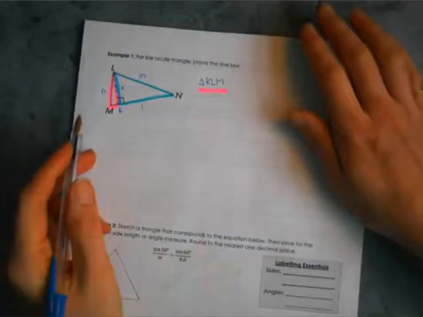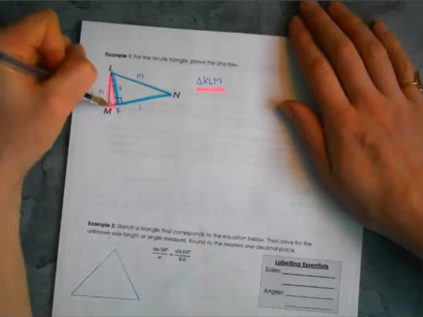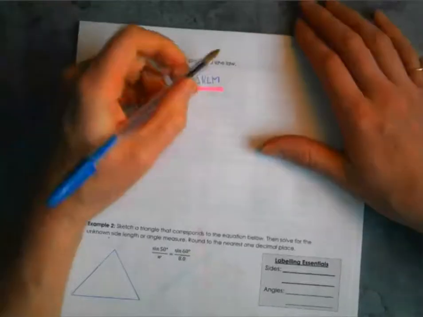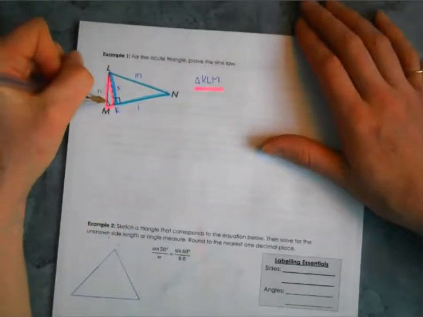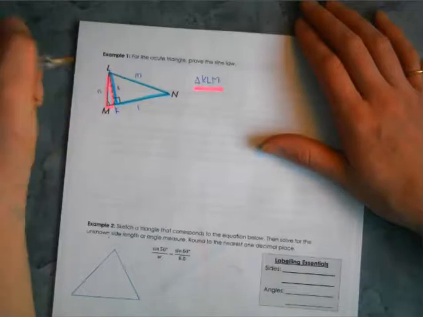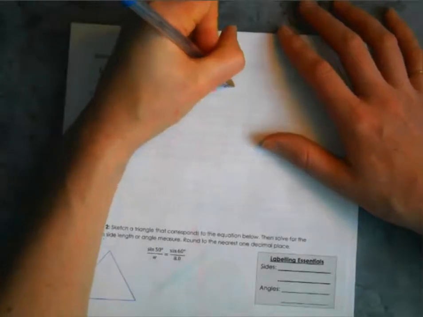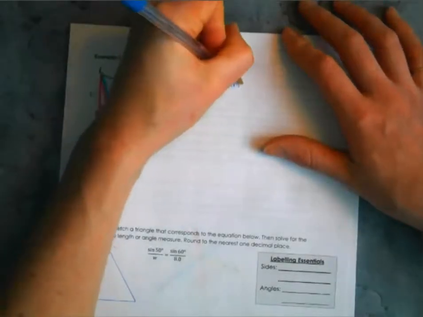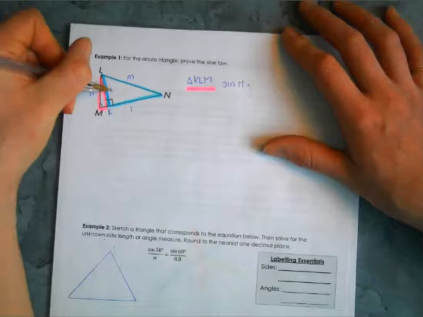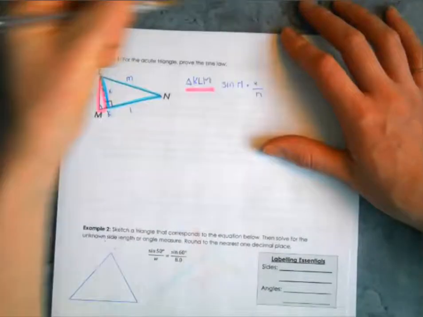If we want to set up a trig ratio, the angle we would be looking at is right here. Because we're dealing with the sine law, we just want to look at the sine functions for both of these triangles. Remember that if this is our reference angle, sine involves the opposite side, which will be x, and our hypotenuse, which will be n. So sine of angle M is equal to opposite, which is x, over hypotenuse, which is n.